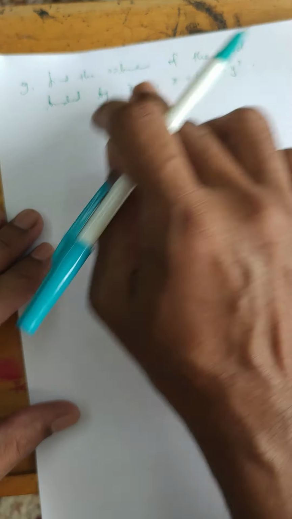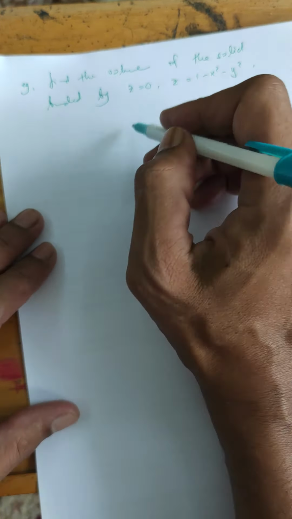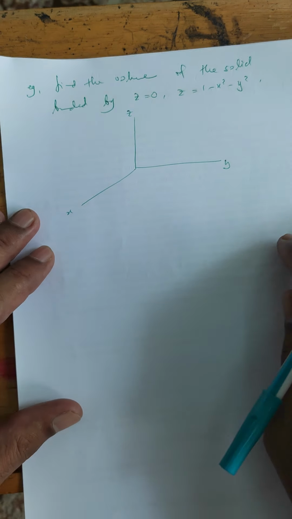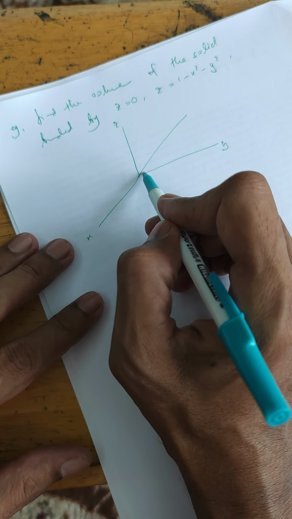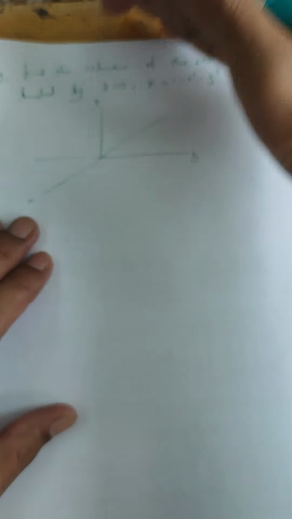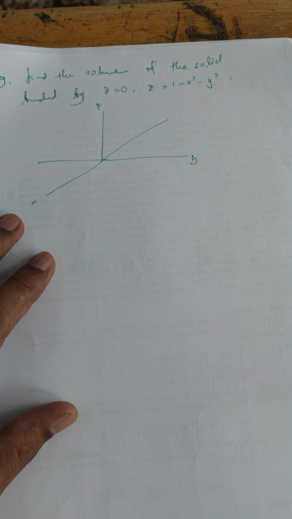So maybe you want to sketch how the solid looks. In this case, because it involves z, you can consider 3 dimensions: x, y, and z, with a negative part as well. With the negative part, we just want the upper part, the positive part of z.